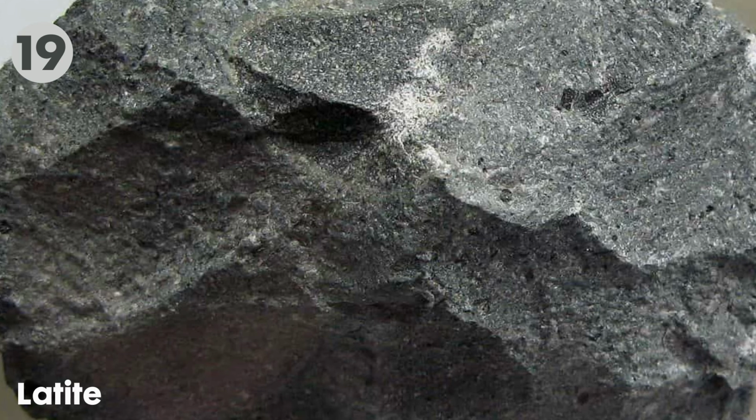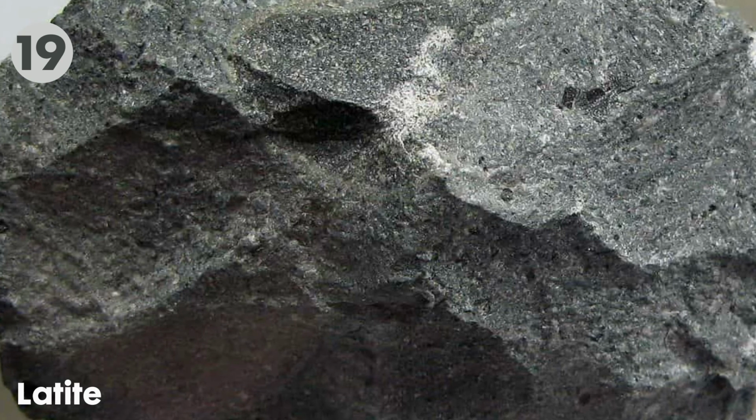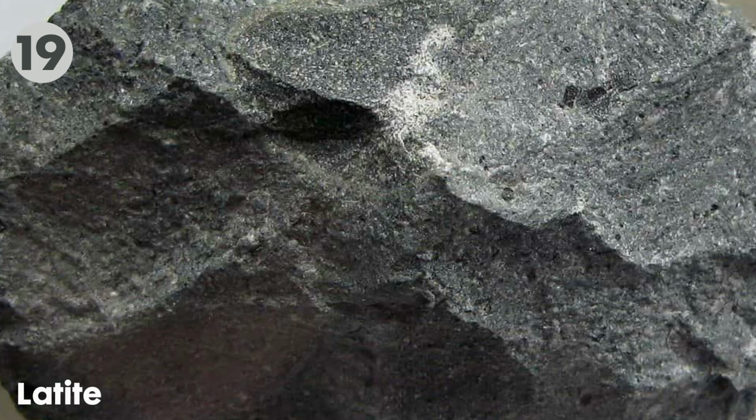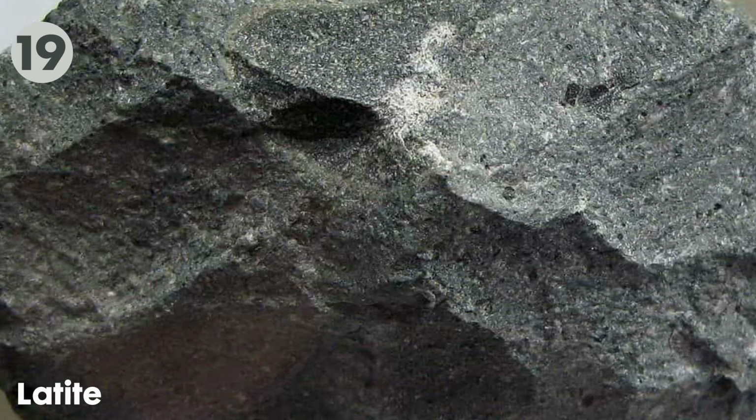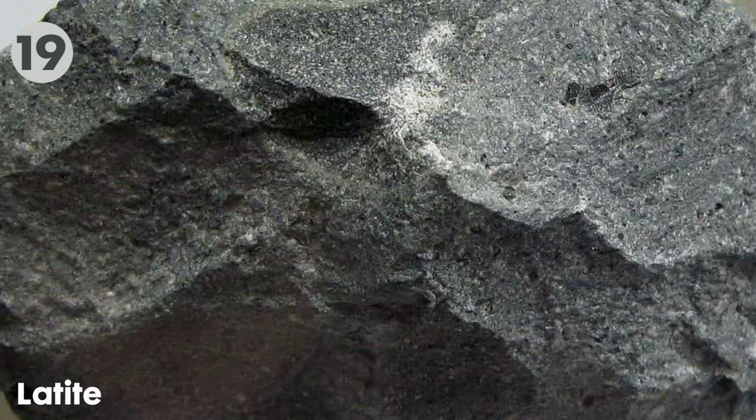It is commonly used in the construction industry. It also finds extensive use in the making of pig iron and steel. It helps in processing iron ore. Those in the cement industry and dolomite and magnesium manufacturers are making good use of latite.